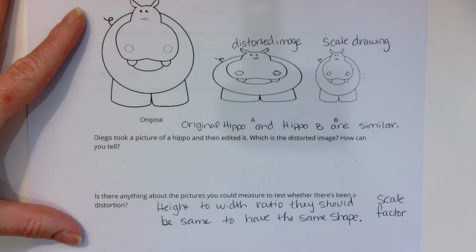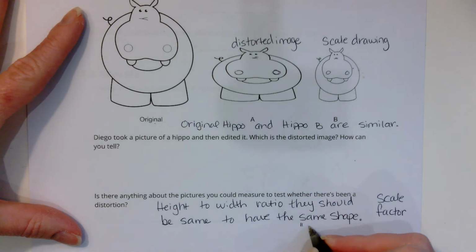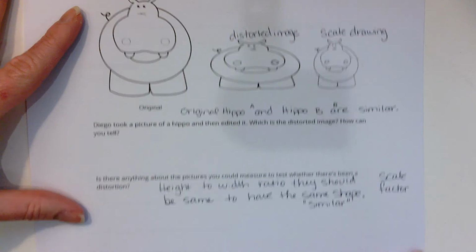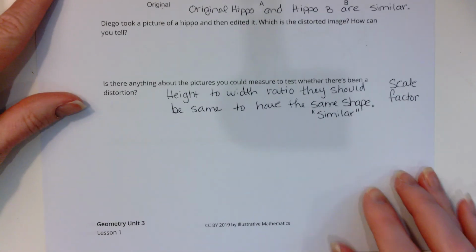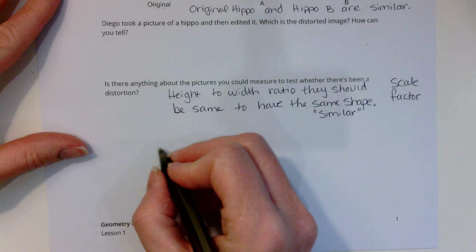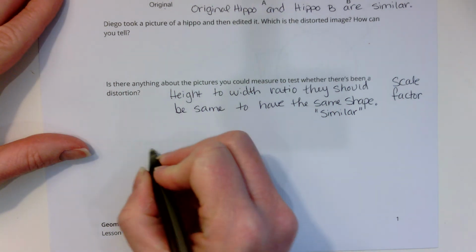In order to have the same shape, we mean for them to be similar. They are not the same size, they are the same shape. So what does it mean to be similar? At the bottom of our page, let's write down our beginning definition for similar.